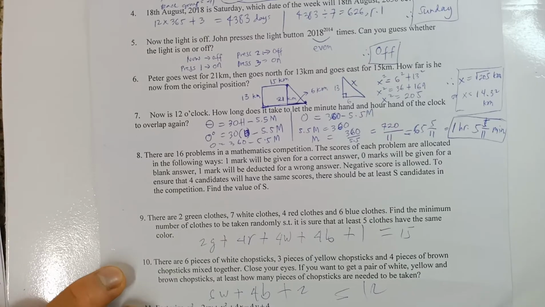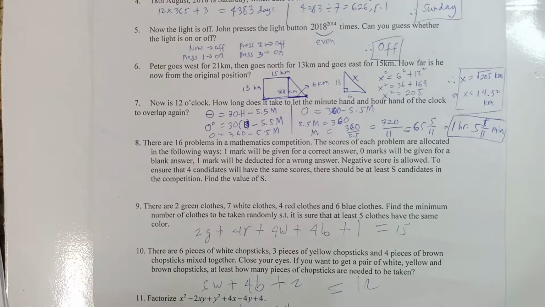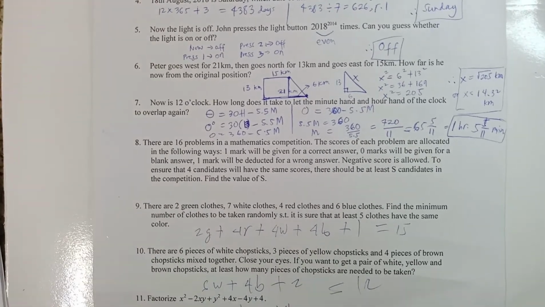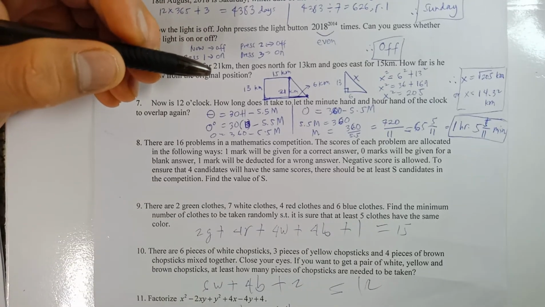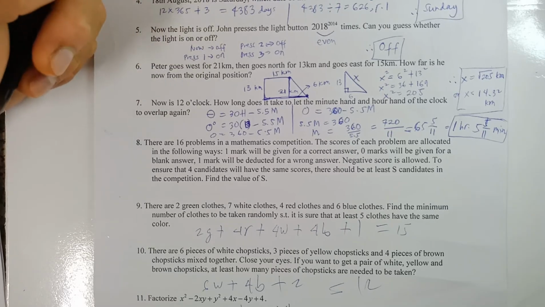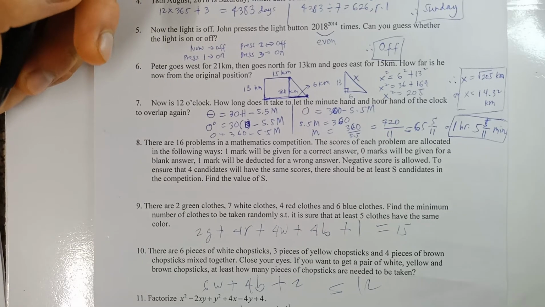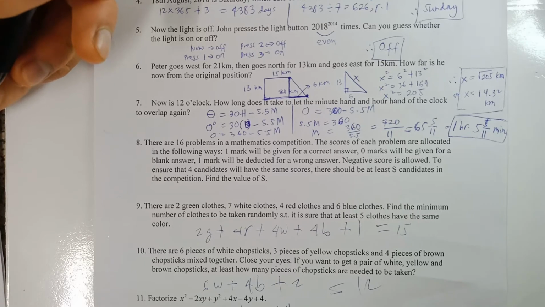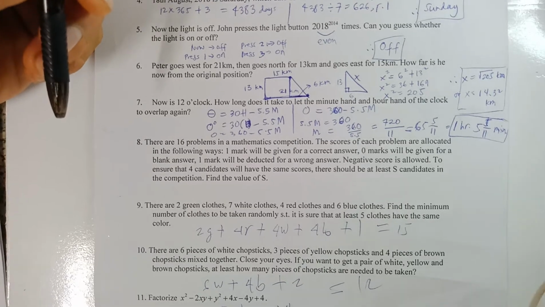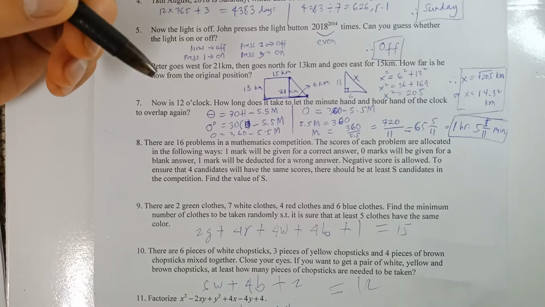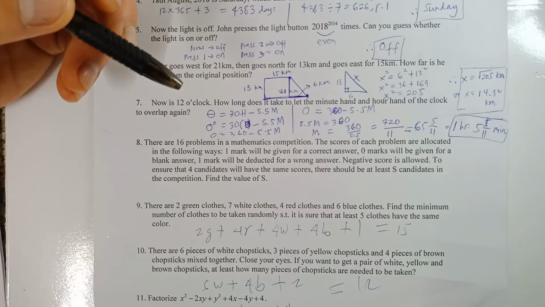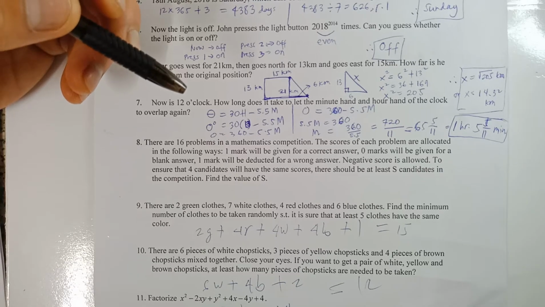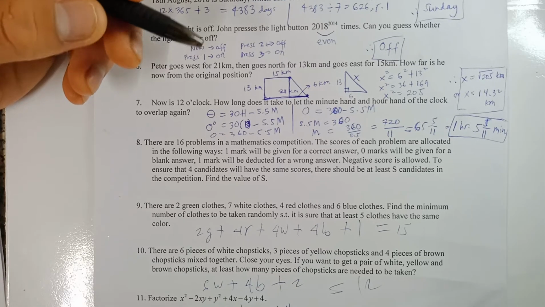Next, problem number 8. There are 16 problems in a mathematics competition. The scores of each problem are allocated in the following ways. 1 mark will be given for a correct answer. 0 mark will be given for a blank answer. 1 mark will be deducted for a wrong answer. Negative score is allowed. To ensure that 4 candidates will have the same scores, there should be at least S candidates in the competition. Find the value of S.